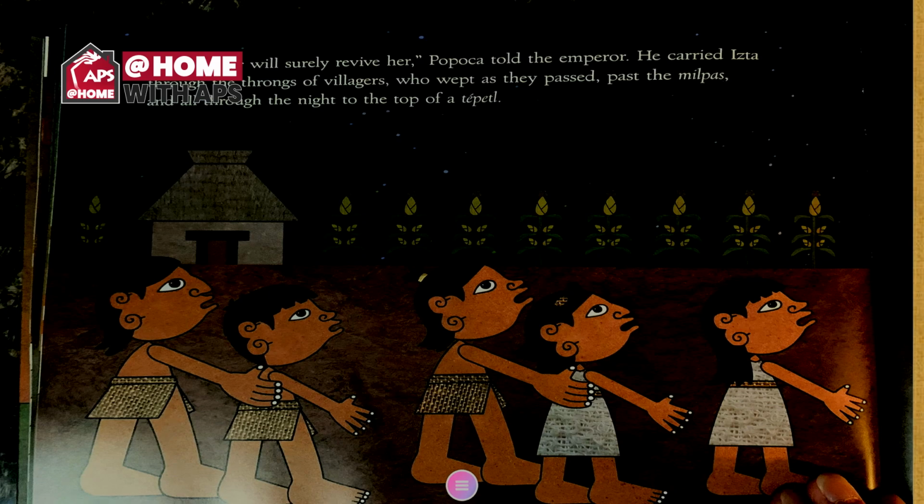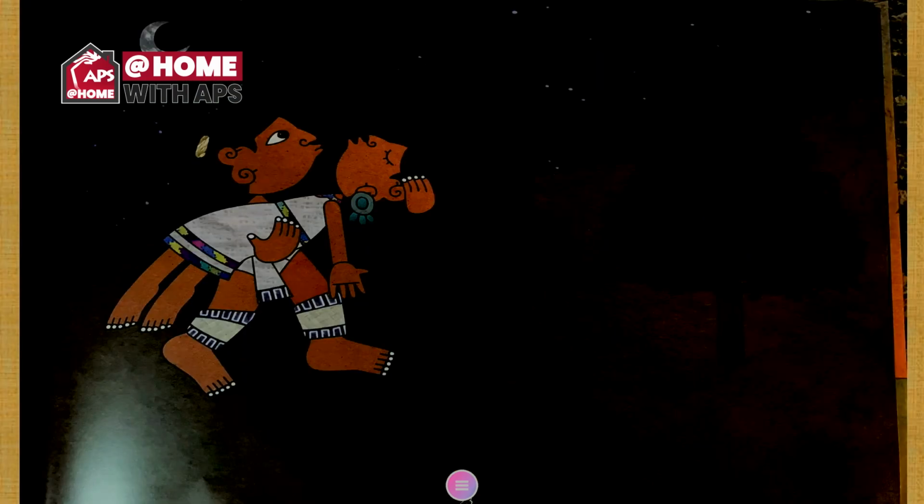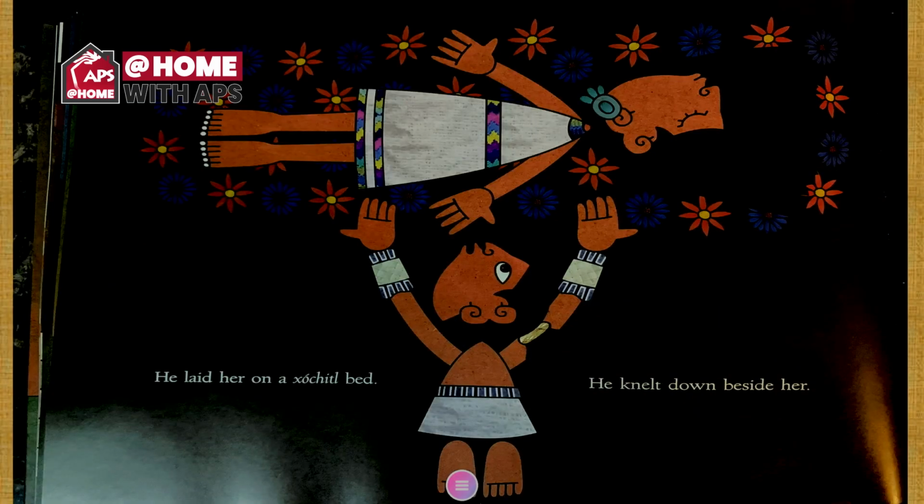"Cool air will surely revive her," Popoka told the emperor. He carried Itza through the throngs of villagers who wept as they passed the milpas, and all through the night to the top of the mountain. He laid her on a xochitl bed. He knelt down beside her. The cool mountain air did not wake her. Soon it turned to snow, but still the princess did not wake up.